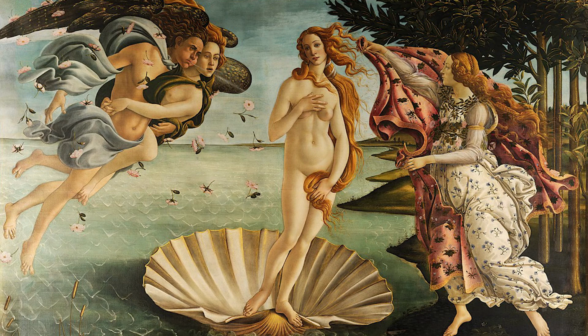There is also movement in the painting since the god of wind blows the wind and flowers towards Venus, and the movement of the blanket that the woman is holding.